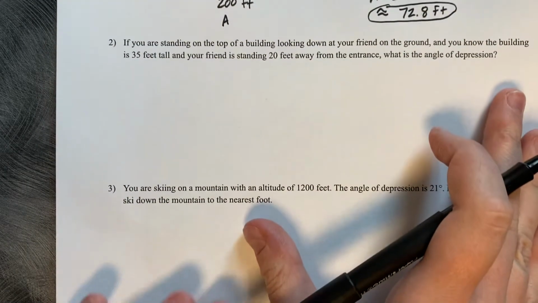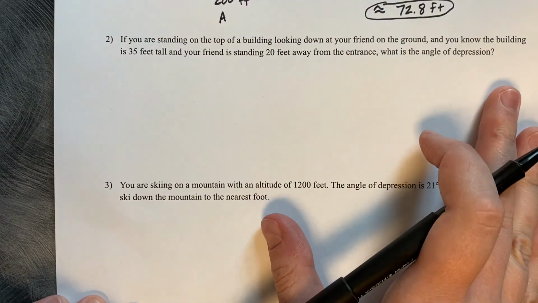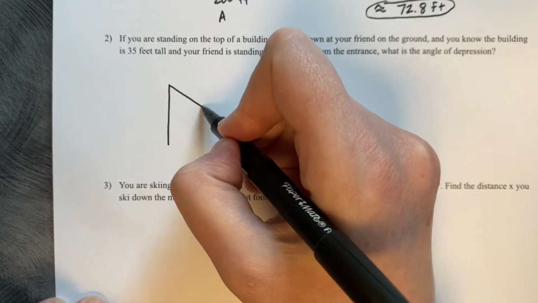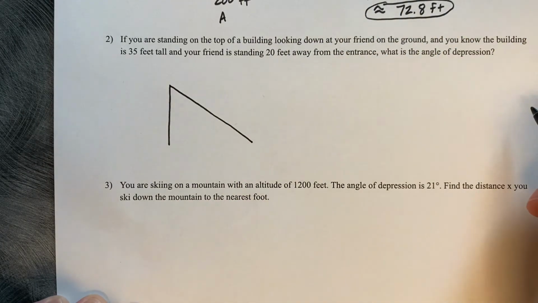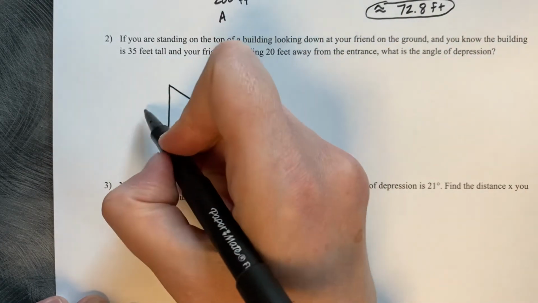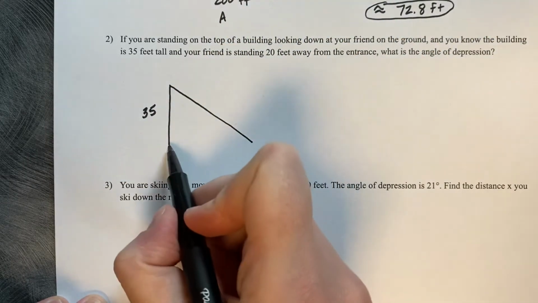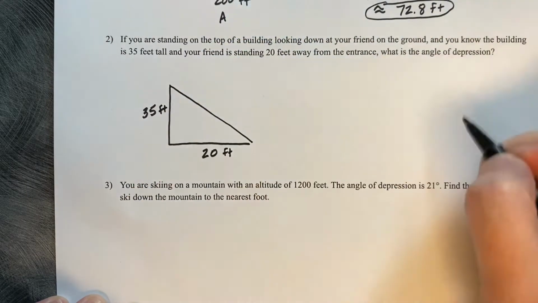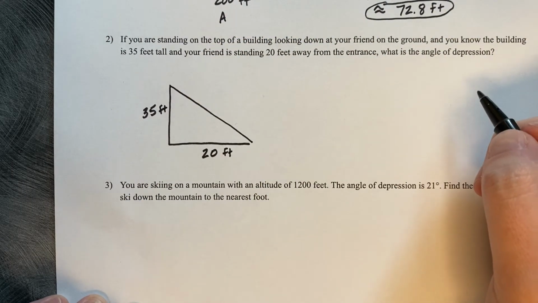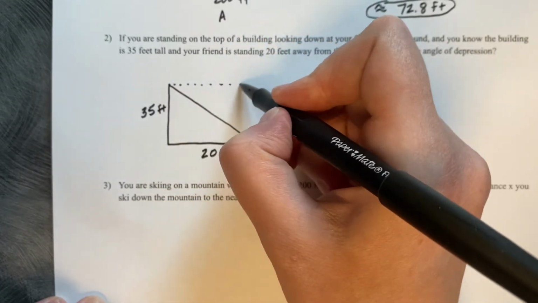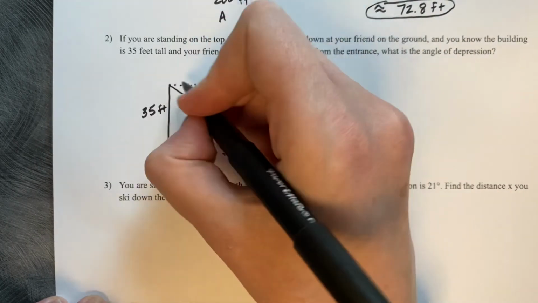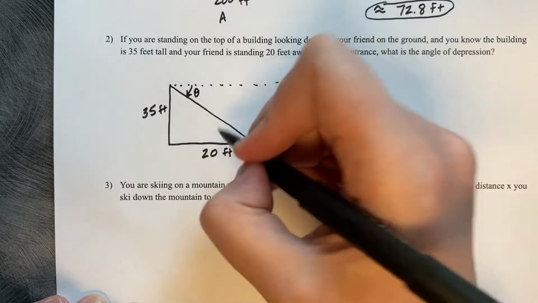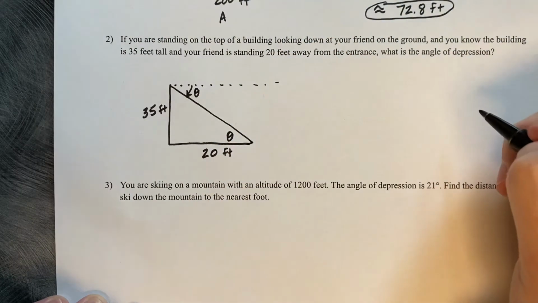Let's try another. If you're standing on top of a building looking down at your friend, so here's my building, I'm looking down at my friend. You know the building is 35 feet tall, and your friend is standing 20 feet away. What is the angle of depression? So recall, if you're looking downward from a horizontal, really this is your angle theta, but due to alternate interior angles, we can put it on the inside of our triangle down here in the bottom corner.